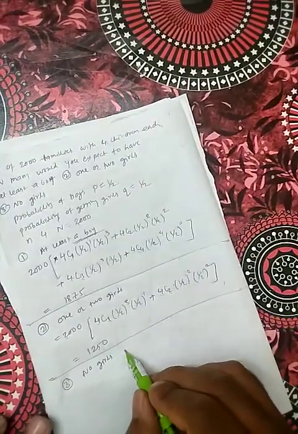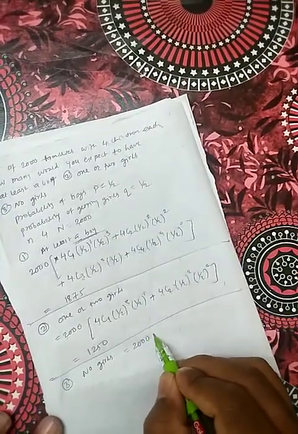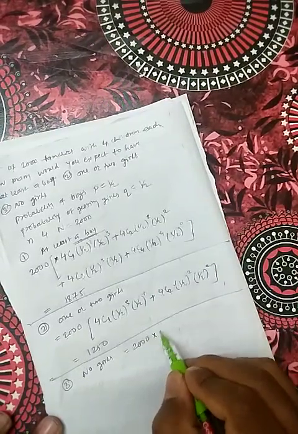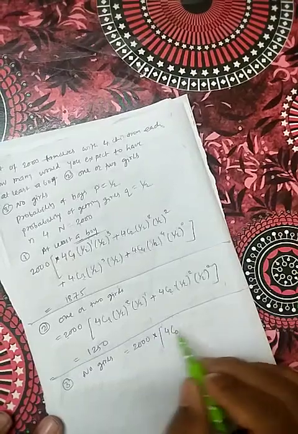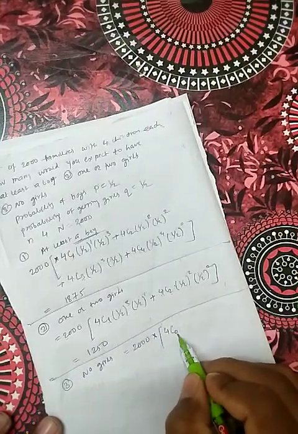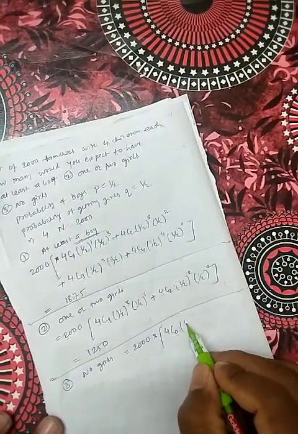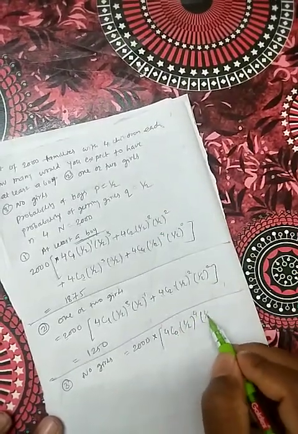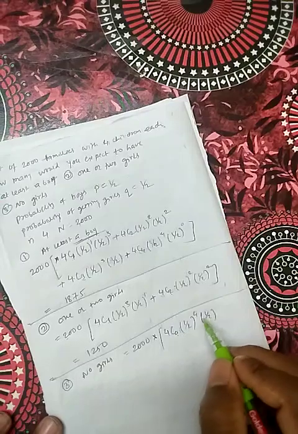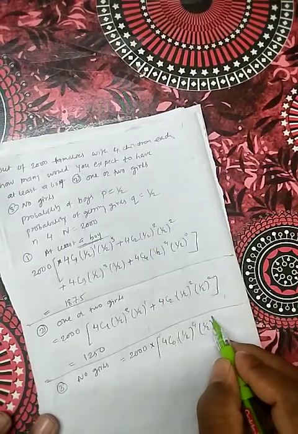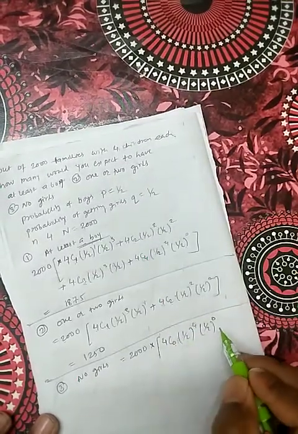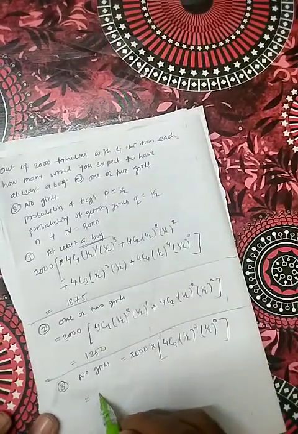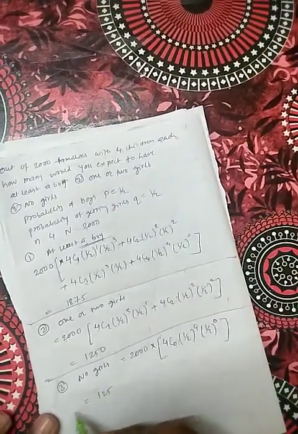So its probability becomes 2000 multiplied by 4C0, we want 0 girls. 4C0 half raised to n minus 0, which is 4, and half raised to power 0, equals 125.